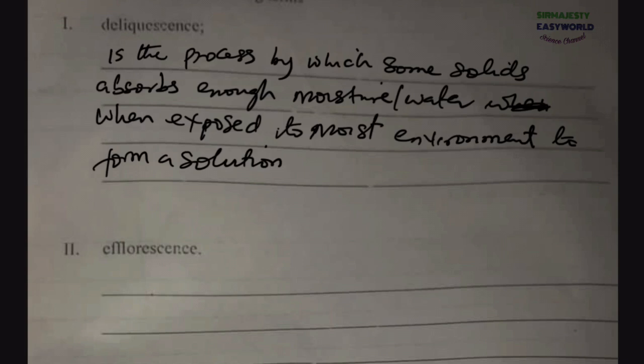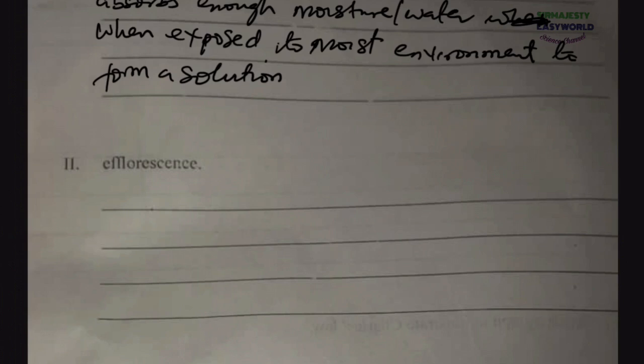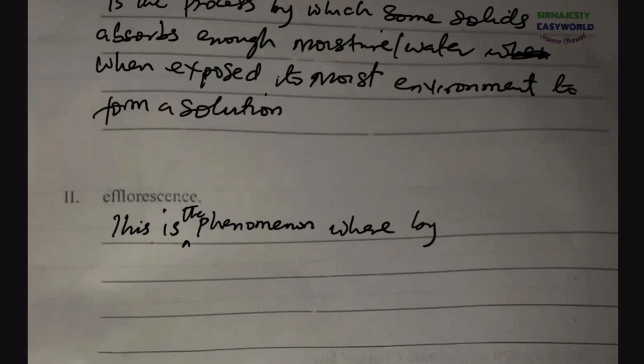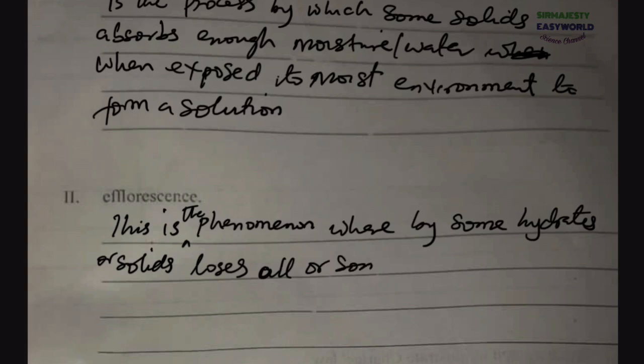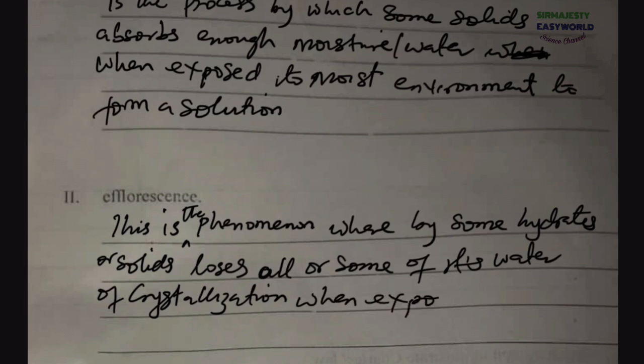Remember, deliquescence and hygroscopy, they all absorb water, but hygroscopy will just become ordinary sticky or moist and not enough to form solution. Efflorescence is also the process, the phenomenon, whereby some compounds, some hydrates or solids, lose all or some of their water of crystallization when exposed to air or atmosphere.